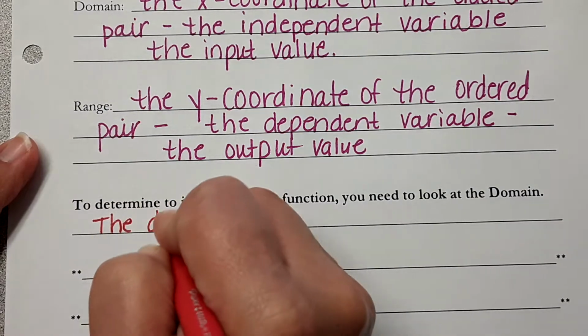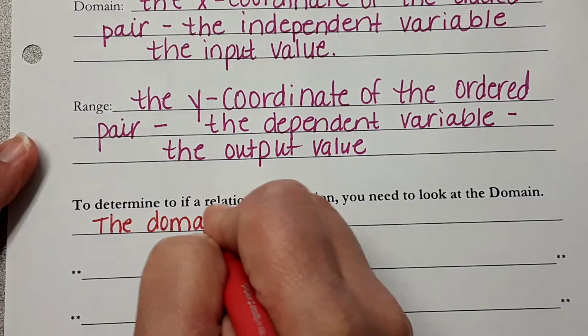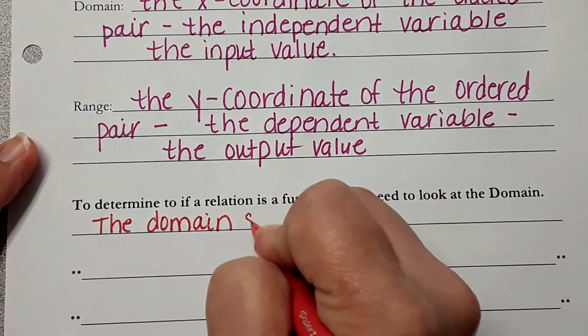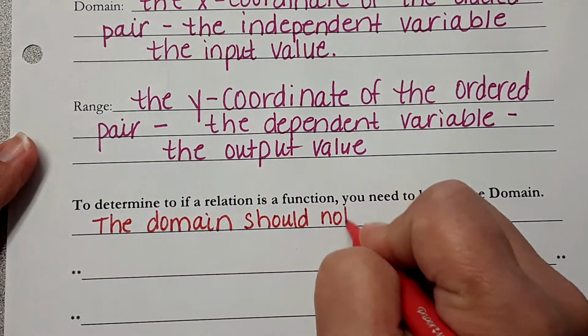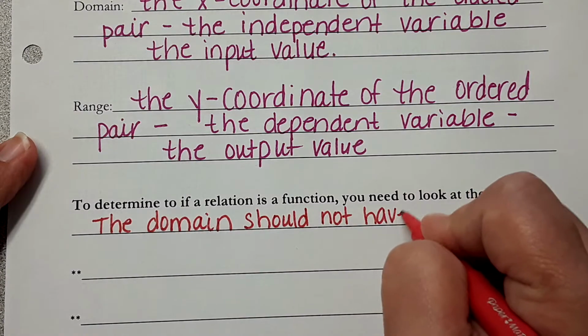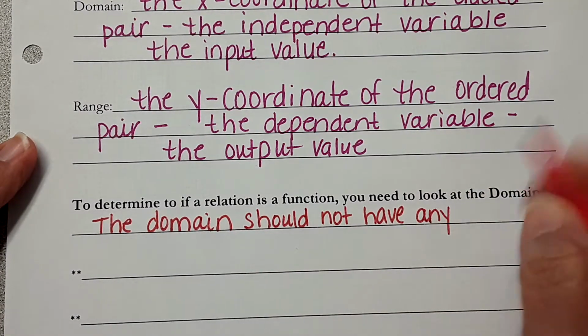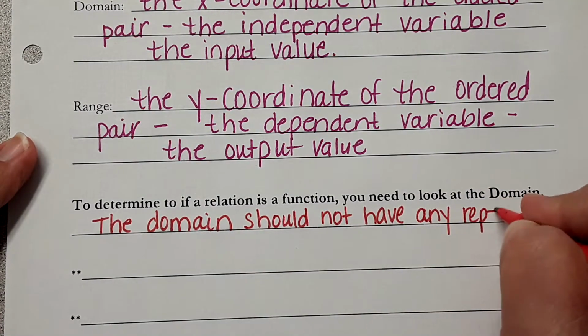The domain should not have any repeating numbers.